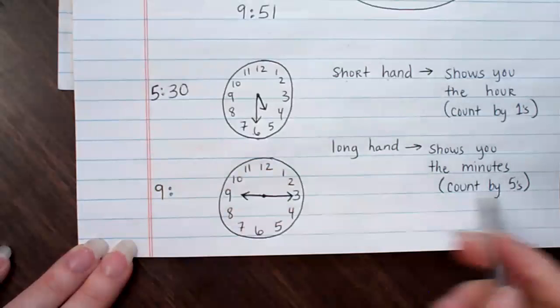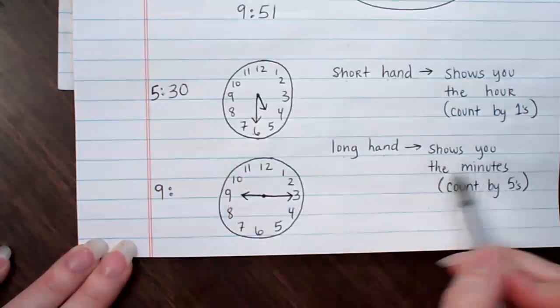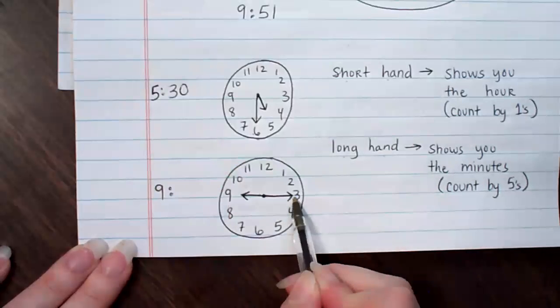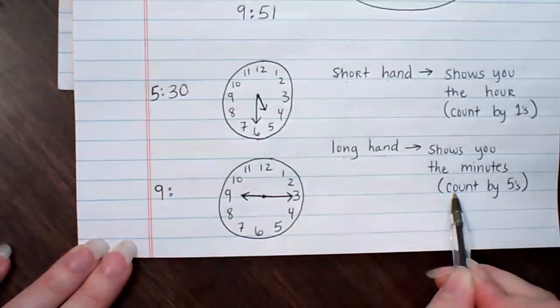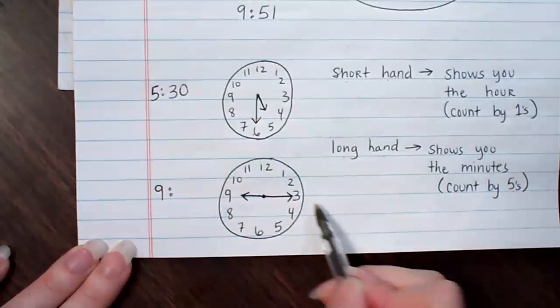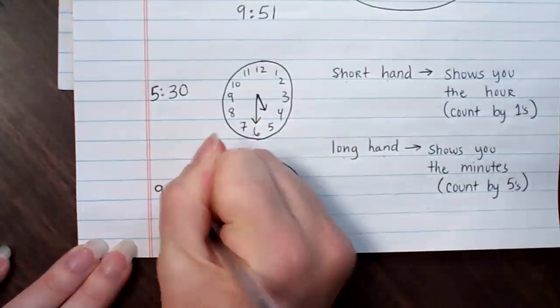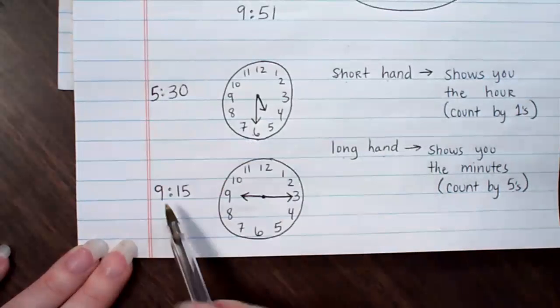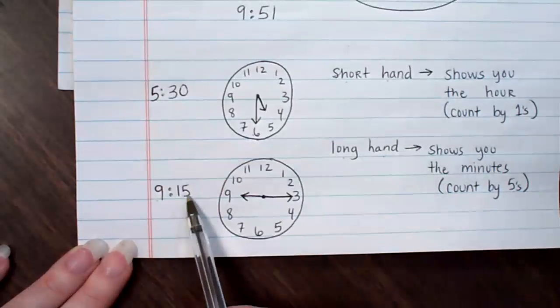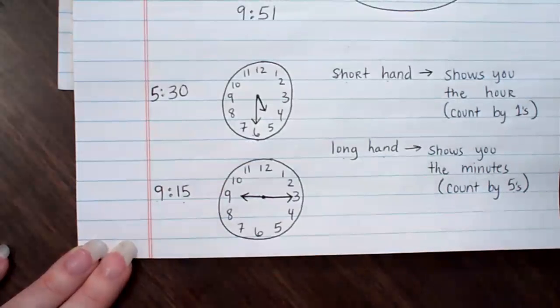And then our longhand shows you the minutes. So our longhand is pointing to the 3. And then our directions, they count by 5s. So 5 times 3 is 15. So this could be son las 9:15 or son las 9 y 15. Either way you want to phrase it.